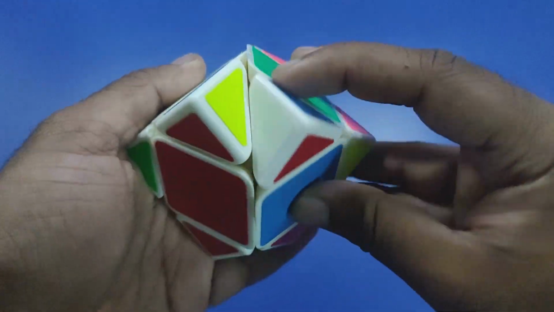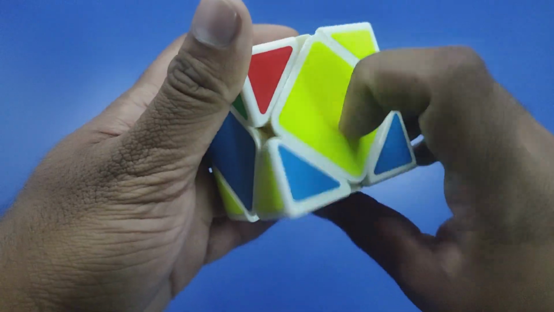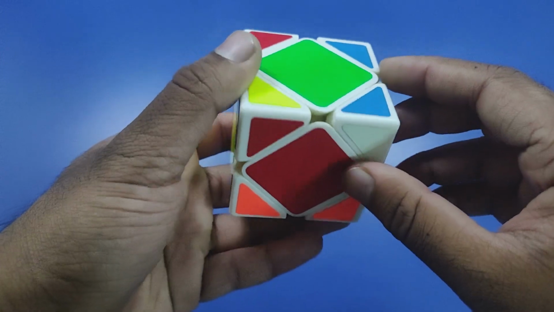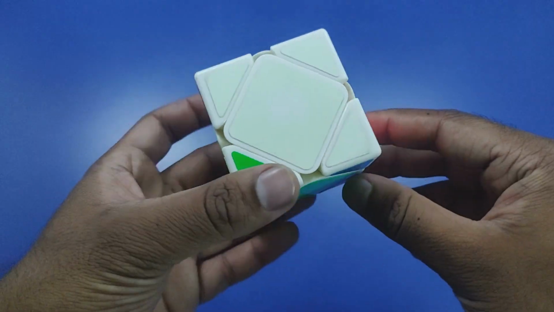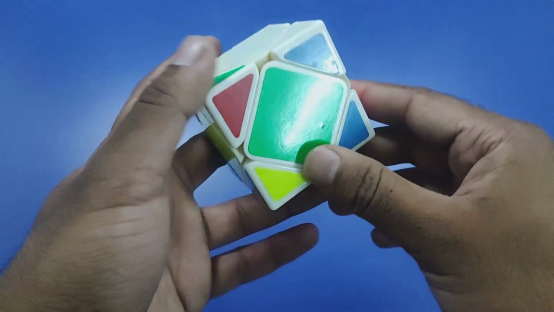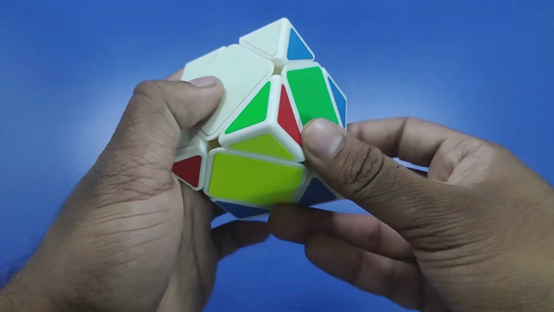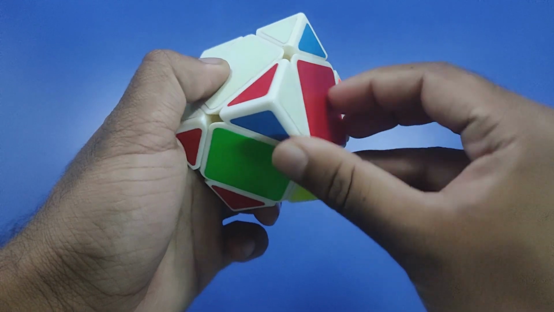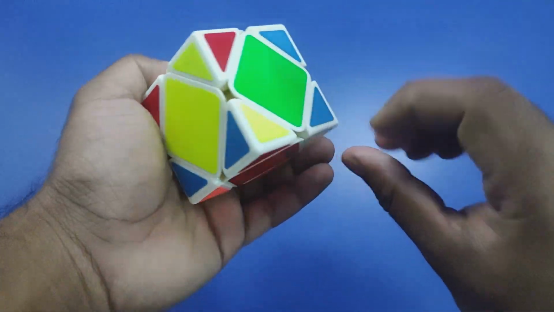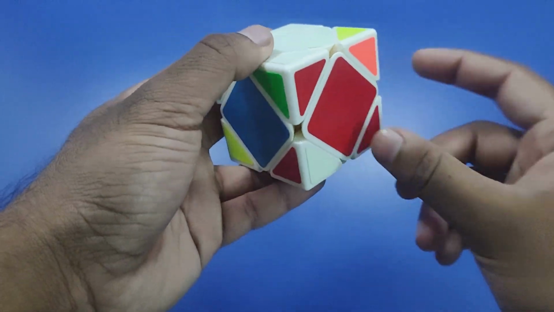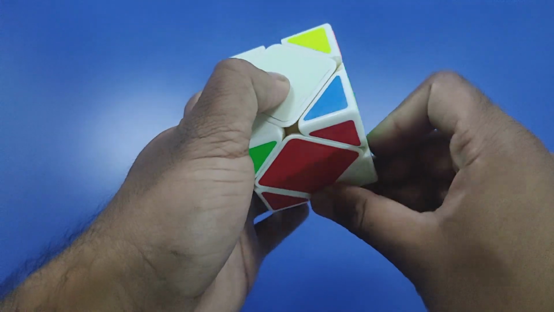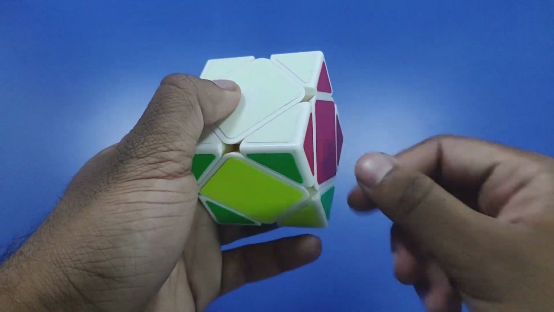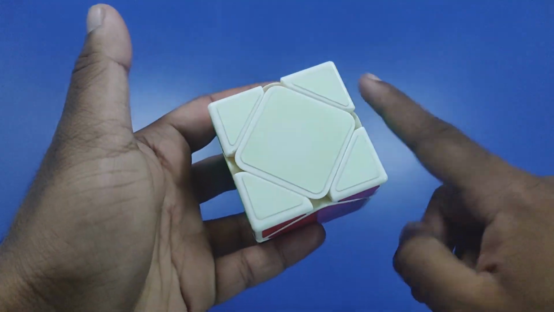Another case would be this. The white corner would be facing downwards, and you have solved the rest 3 corners. To solve this, again by doing that you won't be getting white. So just turn this layer so that you will be getting this in the front, and you already know how to solve this. So just by doing that move, you will be solving the white layer.